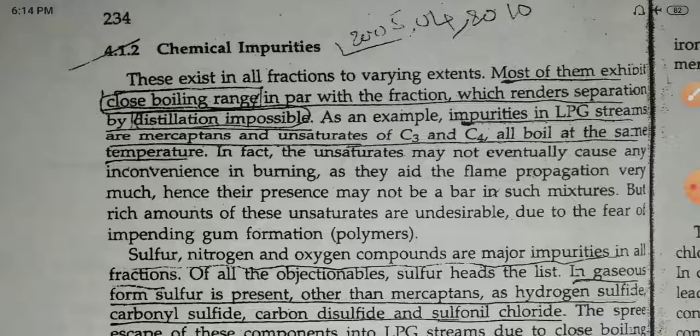Okay, these exist in all fractions to varying extents. Most of them exhibit a close boiling range with the fractions, which renders separation by distillation impossible. As an example, impurities in liquefied petroleum gas streams.